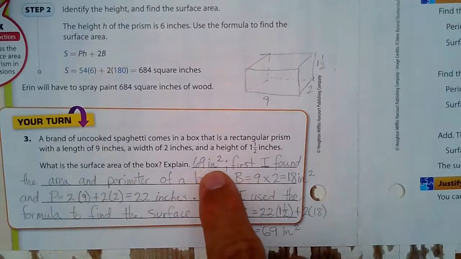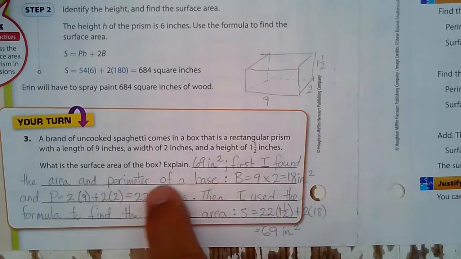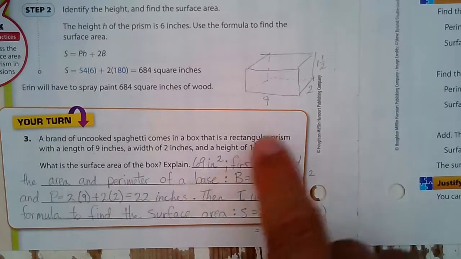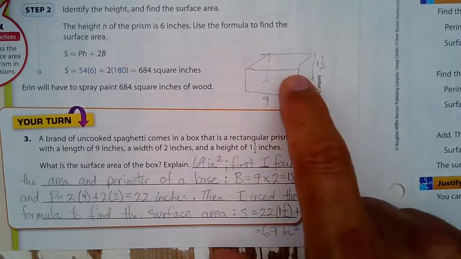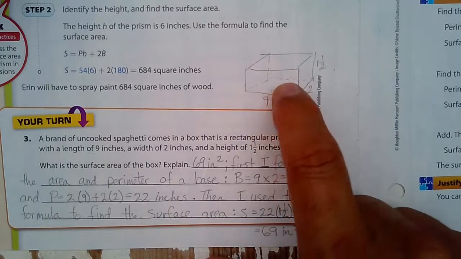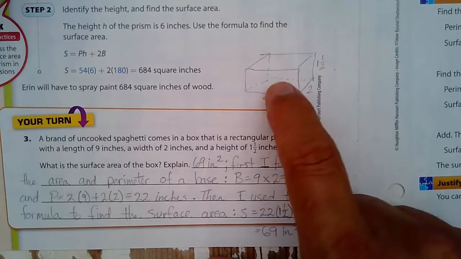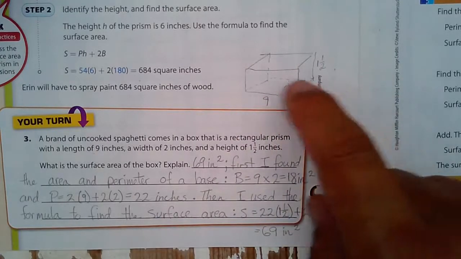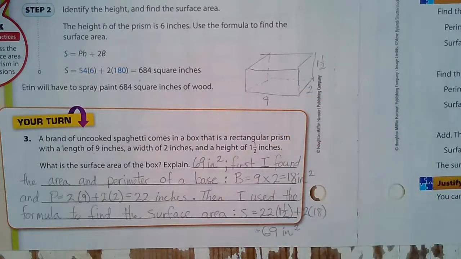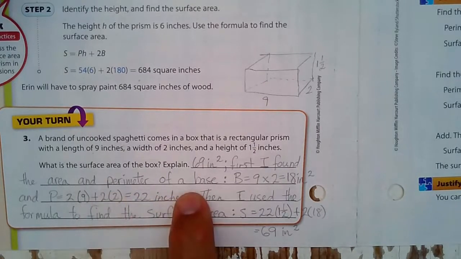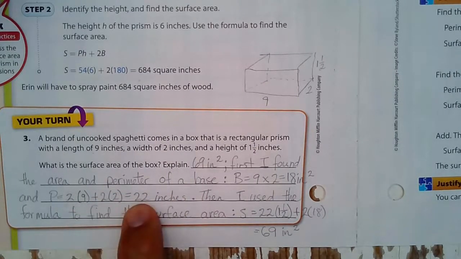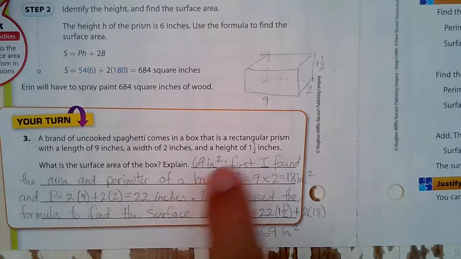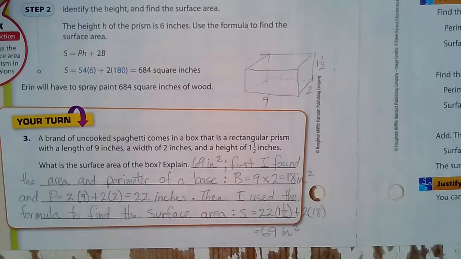Well, it's 69 square inches. First, I found the perimeter of the base. Okay, the perimeter of the base is 9 plus 2 plus 9 plus 2, or 18 plus 4, which is 22. So that's the base perimeter. And the area of the base is 9 times 2, which is 18.